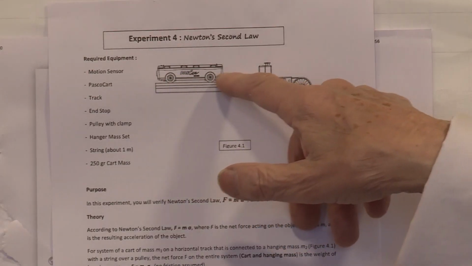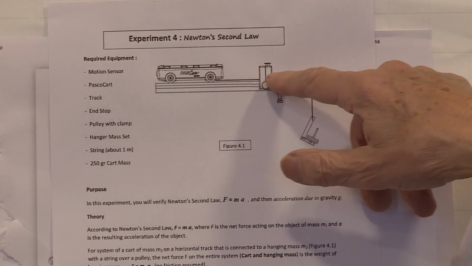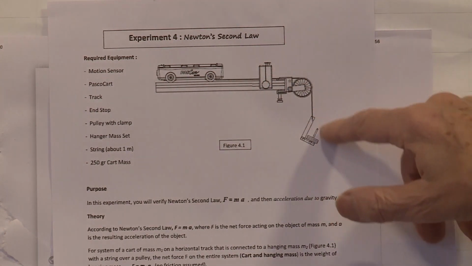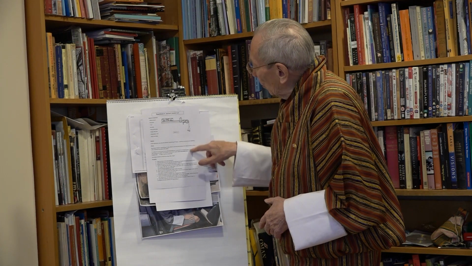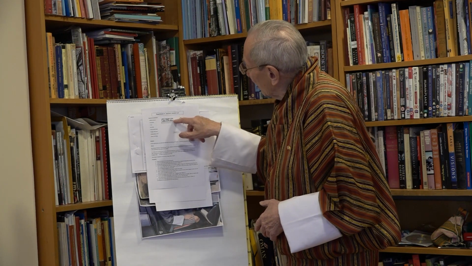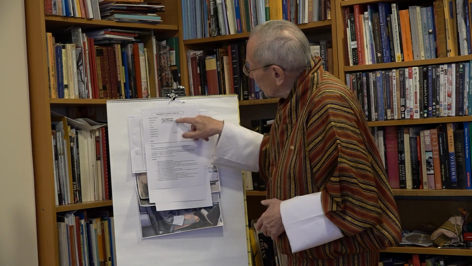And there's a trolley and a string and a pulley and a weight hanging down here. And the weight pulls the string down, which makes the string pull along, which makes the trolley accelerate forwards.